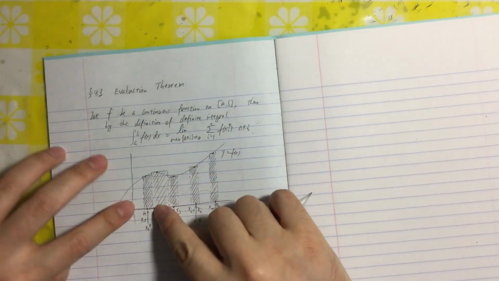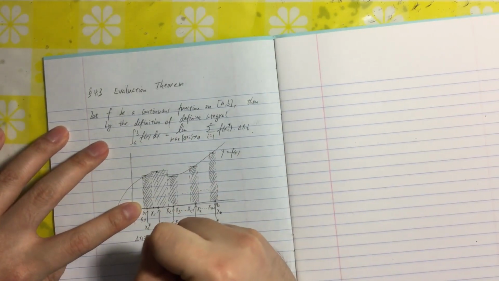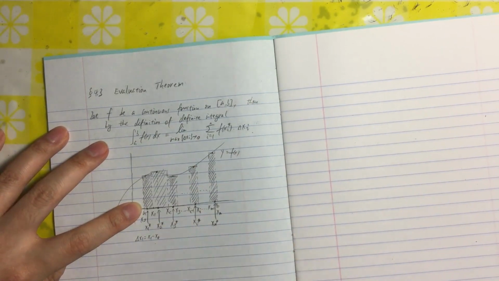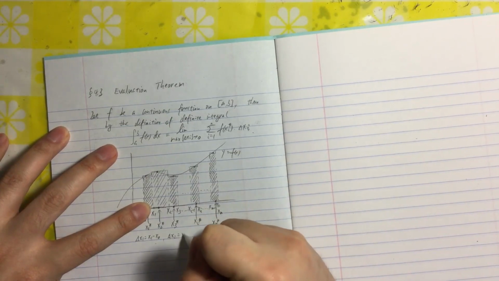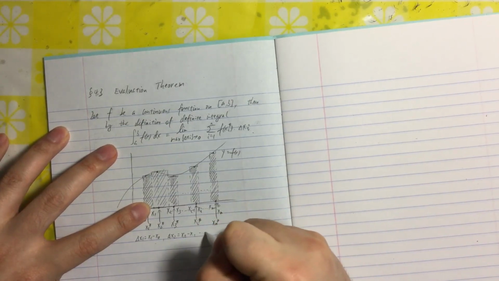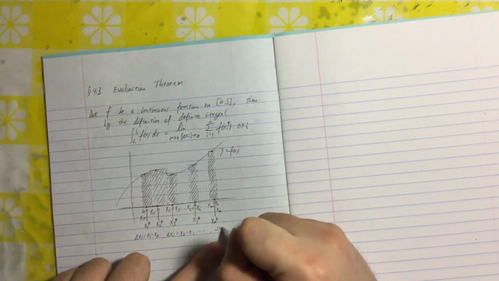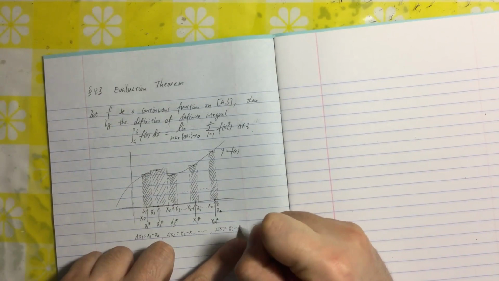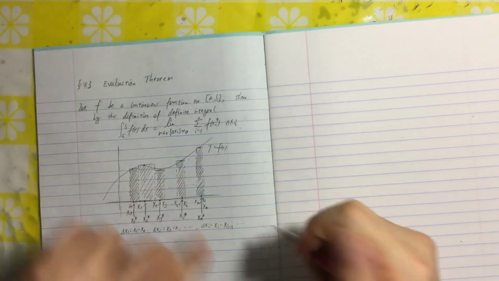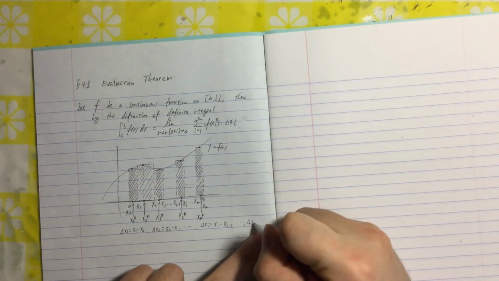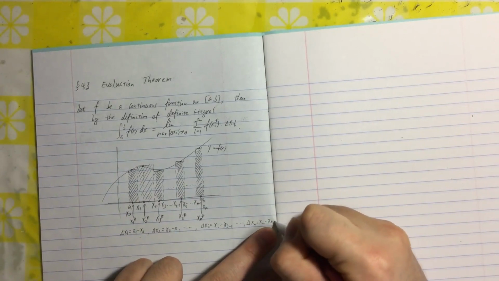The width here, for the first width, delta x1, we use x1 minus x0. For the second width, delta x2, we use x2 minus x1. And in general, in the ith subinterval, delta xi, we use xi minus xi minus 1. In the last subinterval, delta xn, we use xn minus xn minus 1.